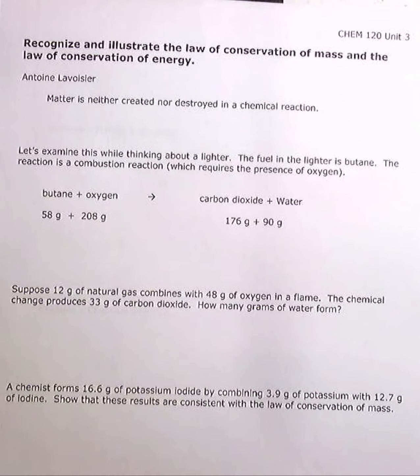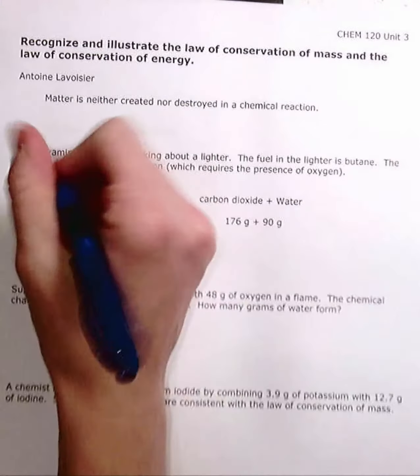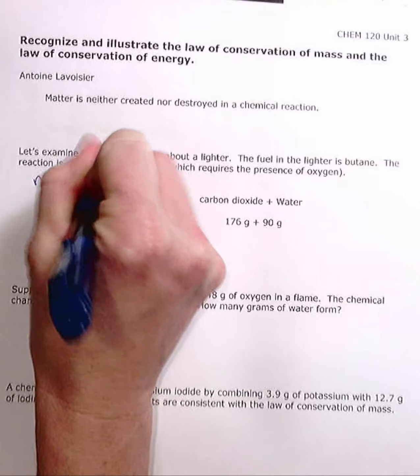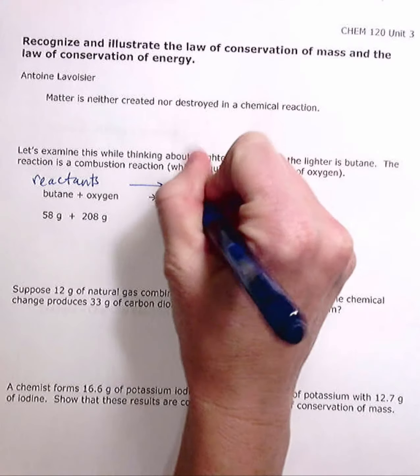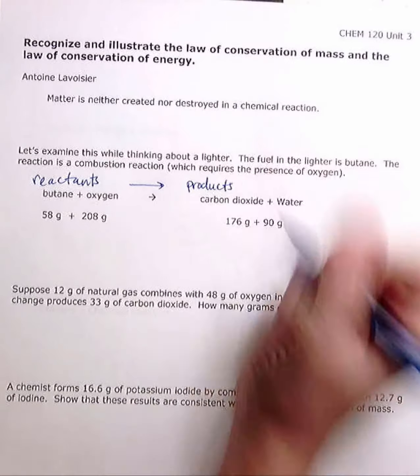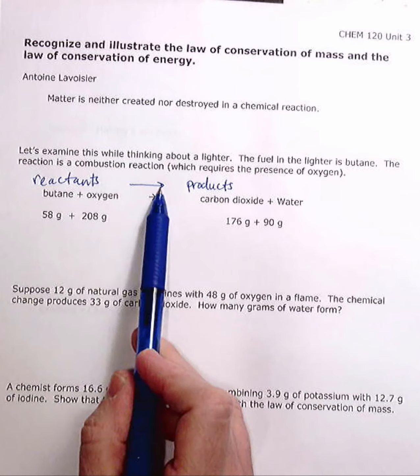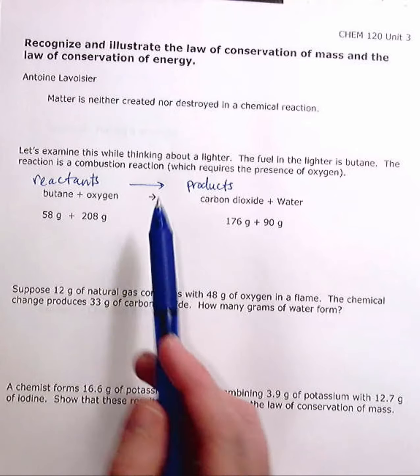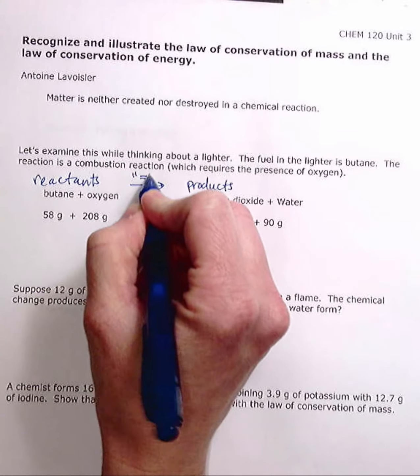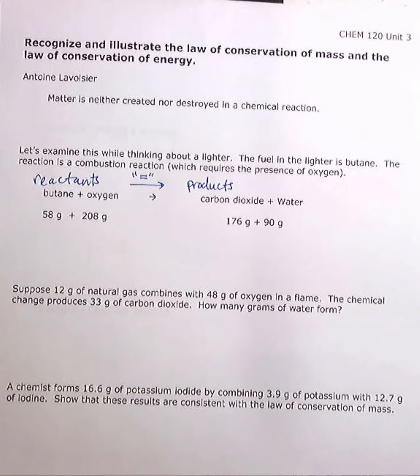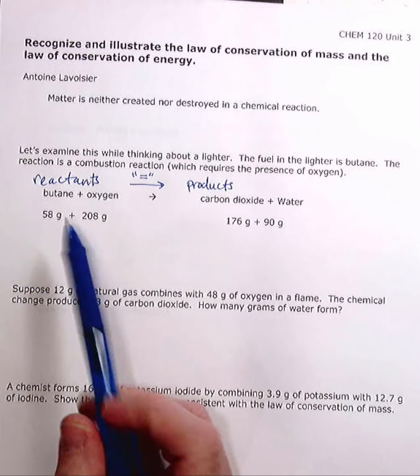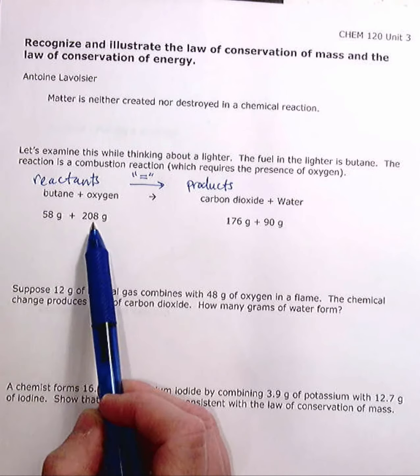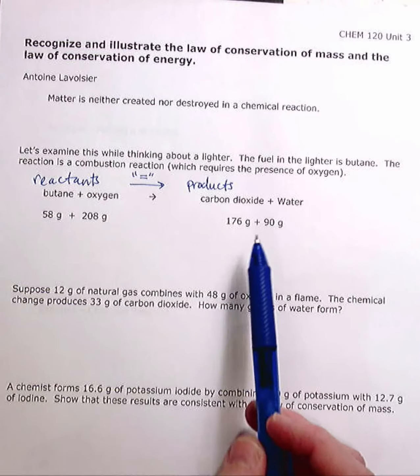Now, in reactions, what you have is reactants being converted to products. You can think of this reaction arrow as kind of an equal sign, especially when thinking about the law of conservation of mass. Matter is neither created nor destroyed in a chemical reaction, so the mass of your reactants should equal the mass of your products.